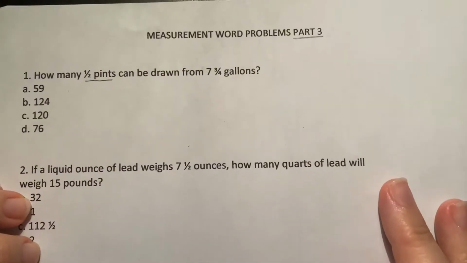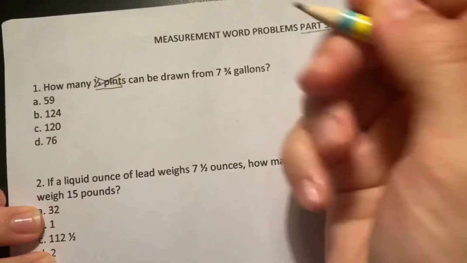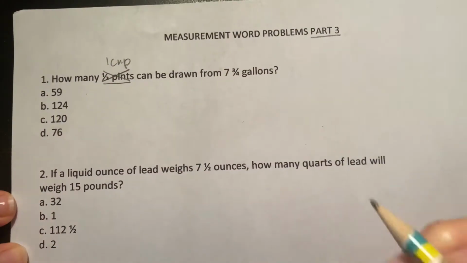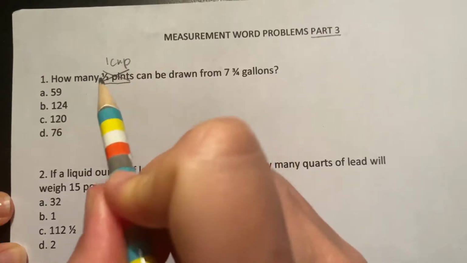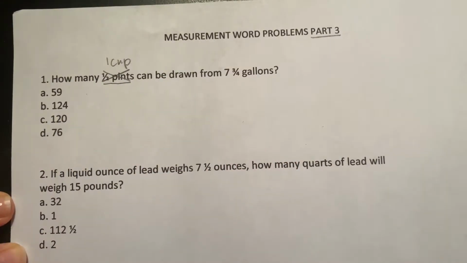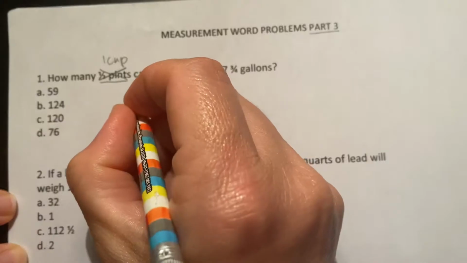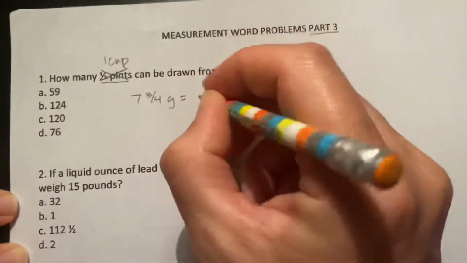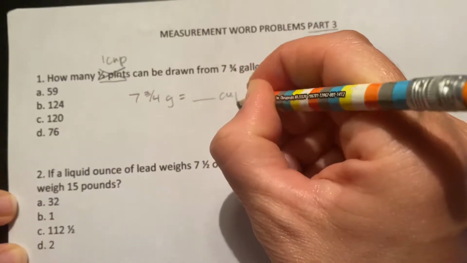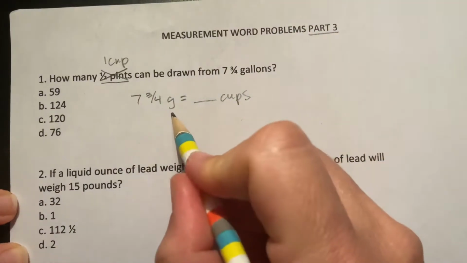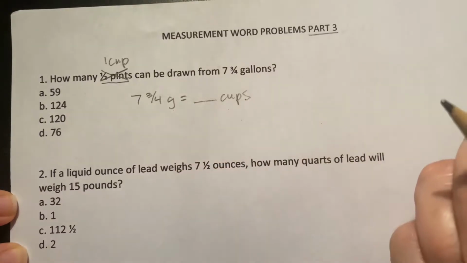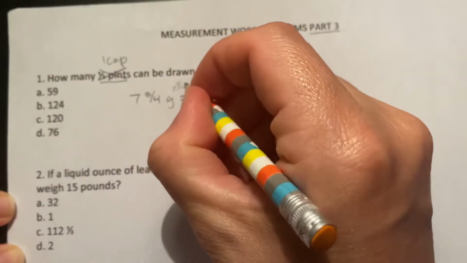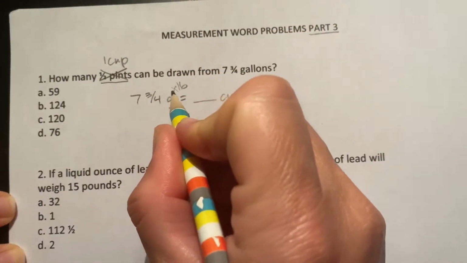So what I did with this is I just crossed that out and said, okay, a half a pint is the same thing as 1 cup. So now the question is, how many cups can be drawn from 7 3/4 gallons? So I have 7 3/4 gallons, and I'm trying to translate into how many cups that is. I'm going big to small, so I'm going to multiply all. I know there are 16 cups in a gallon, so I'm going to multiply 7 3/4 times 16.